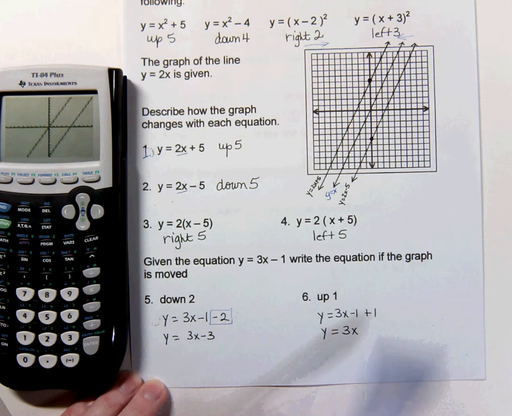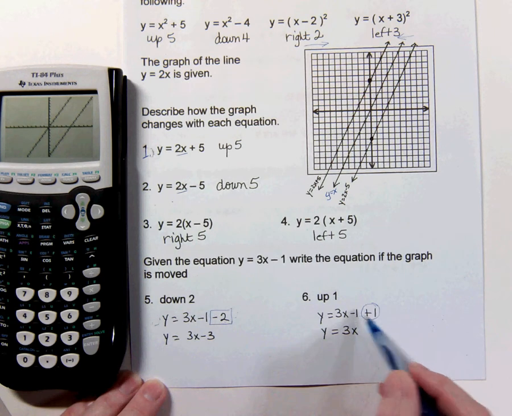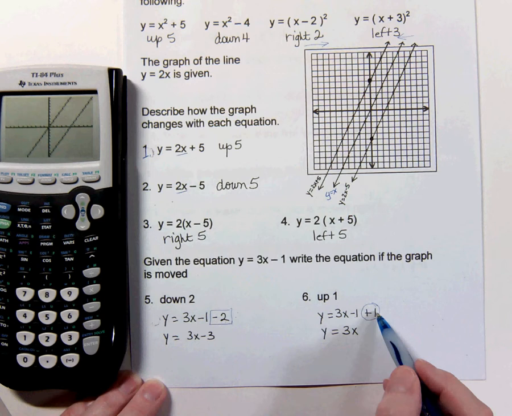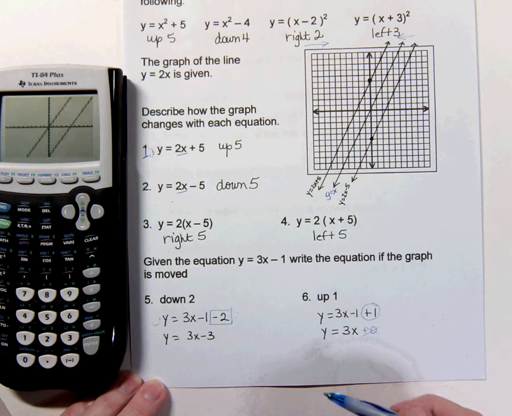Same thing with this one. If you go up 1, I'm adding a 1 to it, then this goes away: negative 1 plus positive 1 is 0. So that would be like saying plus 0, but you don't have to actually put that there. So the only thing that's going to happen here is that it shifts upward.